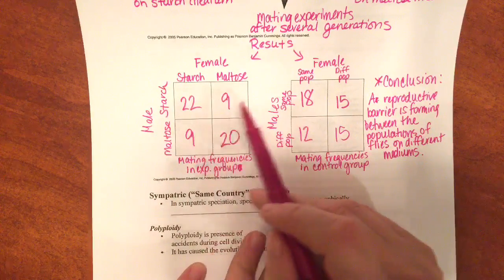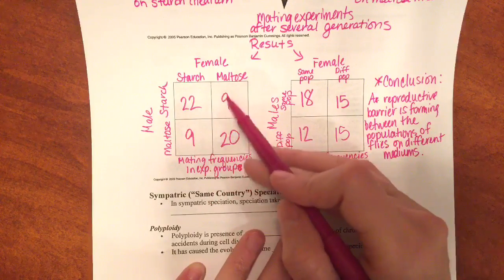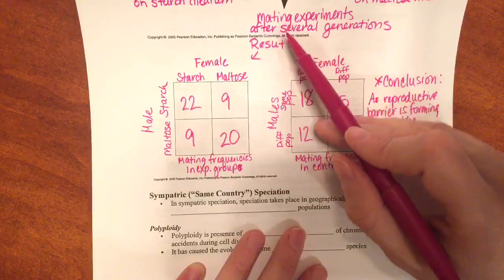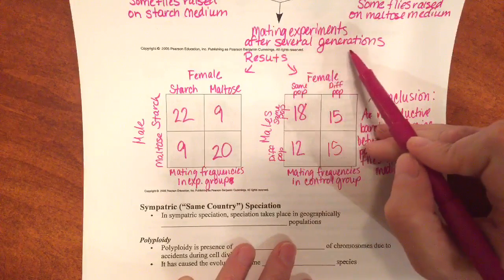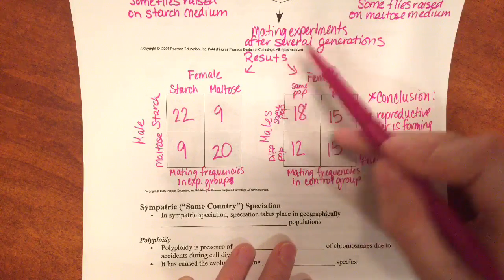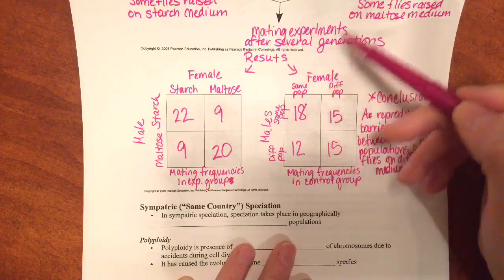It's not a complete reproductive barrier, because you can see on the different mediums they do still mate. There's 9 and 9 here, so there is some mating here. But remember, this is over a short period of time. This is just after several generations, which for a fly, the whole fruit fly's life cycle is 2 weeks. So we're talking several generations is a couple of months.